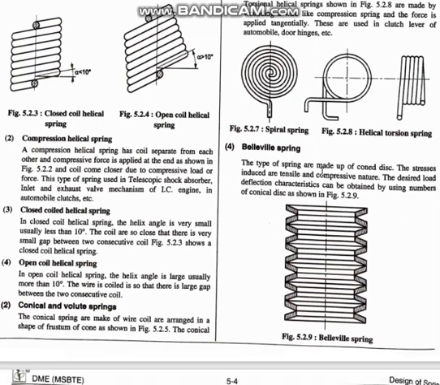Belleville springs are made up of cone discs. These are all cones. You see, this upper disc is a cone, then this is another cone. It is like a frustum of a cone. The stresses induced are tensile and compressive in nature. The desired load deflection characteristics can be obtained by using a number of cone discs. You see, the number of cone discs: 1, 2, 3, 4, 5, 6, 7, 8, 9, 10, 11, 12 cone discs are here. Anyway, so like that, this is the Belleville spring.